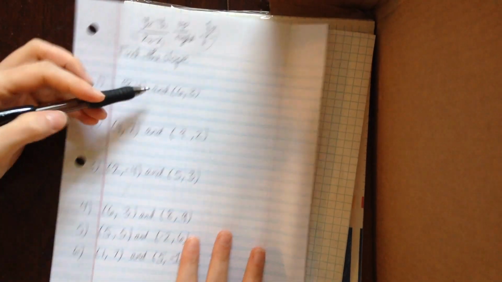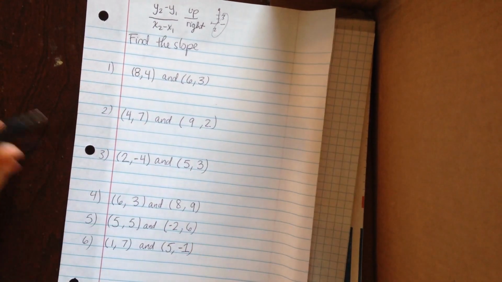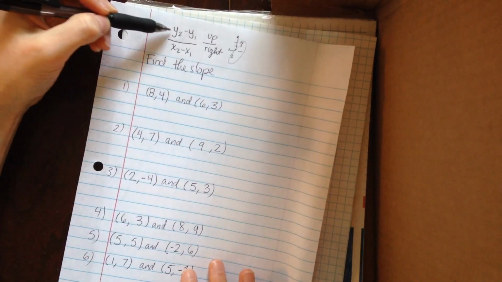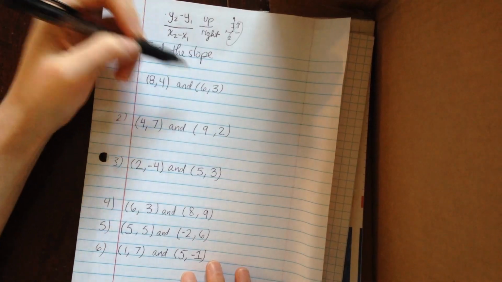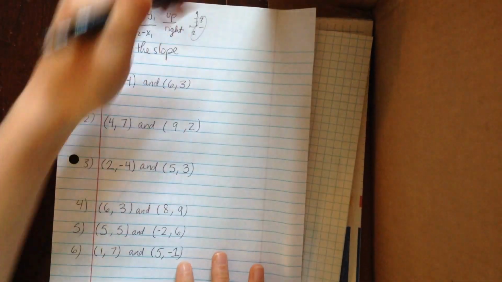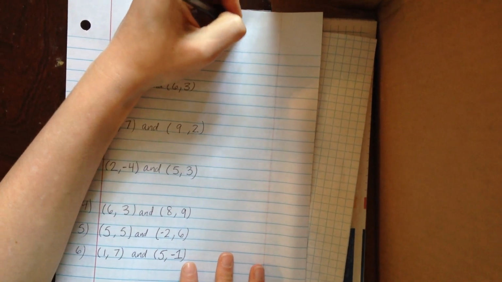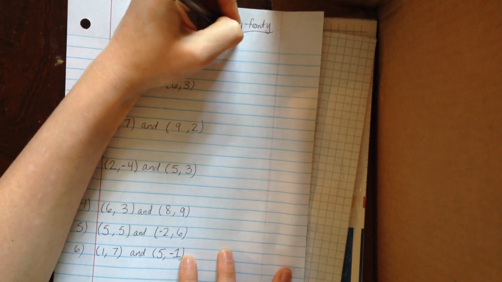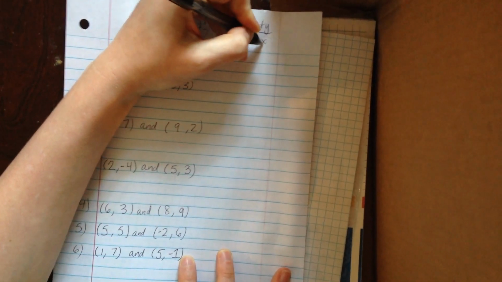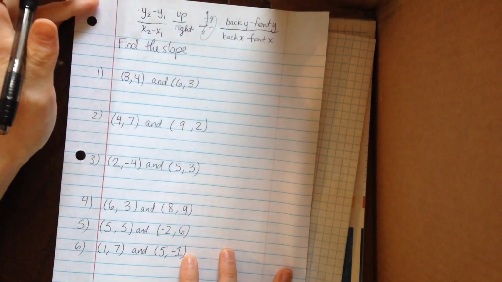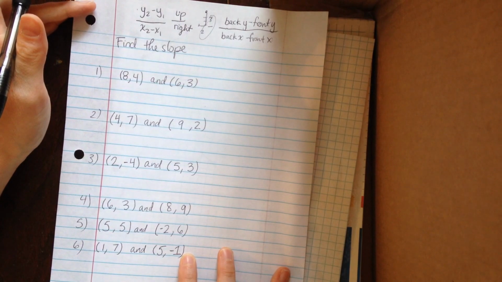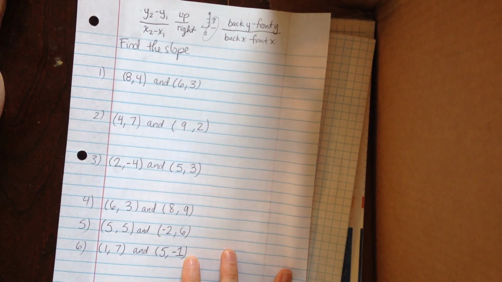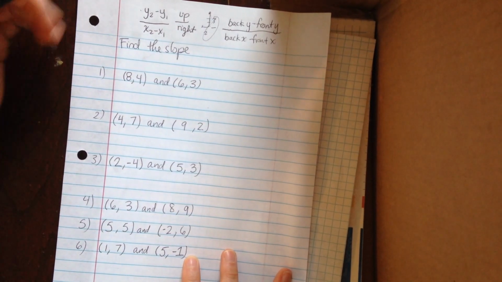We also talked about it when doing it in this form. You don't have the graph, so you can't do up-right, but you can organize it. If you notice, it says y over x, so we're going to do our y's over our x's, and we can do it back y minus front y over back x minus front x. We could also organize it front y minus back y over front x minus back x. And we did that example last year and saw how it doesn't matter which y goes in front, but it does matter that you keep it consistent.